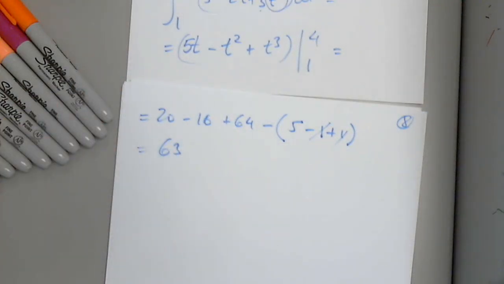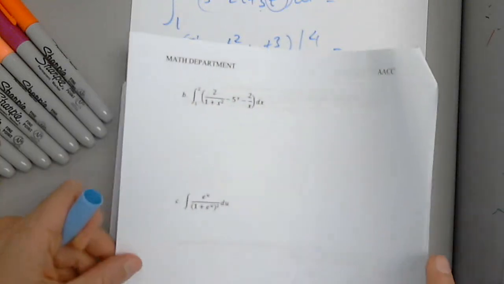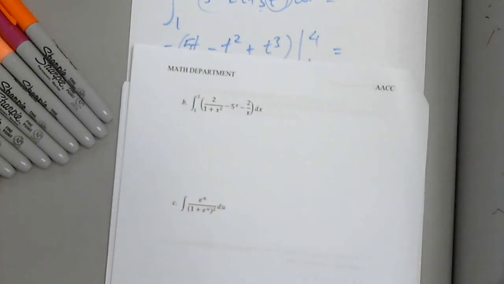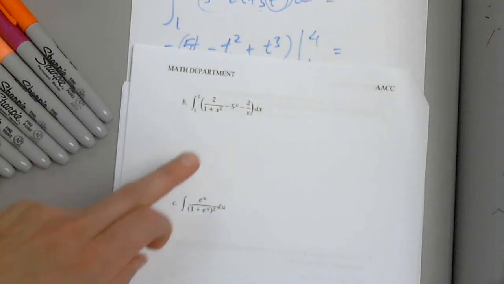So we are moving on to part B. Other questions here? Everything okay? Other questions? Okay, part B. Still a definite integral from 1 to 2, 3 pieces.